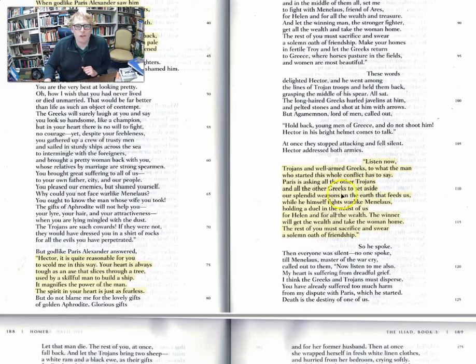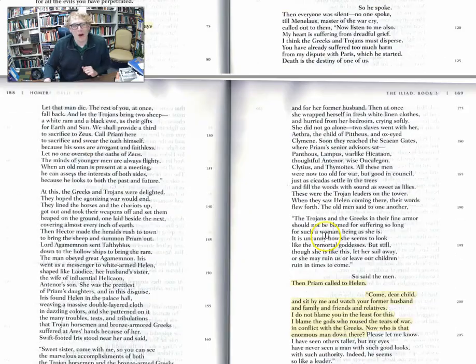Paris is asking all the other Trojans and all the other Greeks to set aside our splendid weapons on the earth that feeds us, while he himself fights warlike Menelaus, holding a duel in the midst of us for Helen and for all the wealth. The winner will get the wealth. That's the deal, right? And take the woman home. The rest of you must sacrifice and swear a solemn oath of friendship. Okay, so I'm going to kind of rush right along. You've read what happens, right?